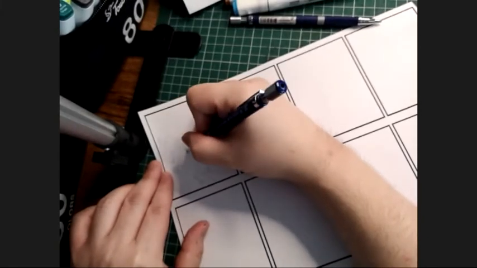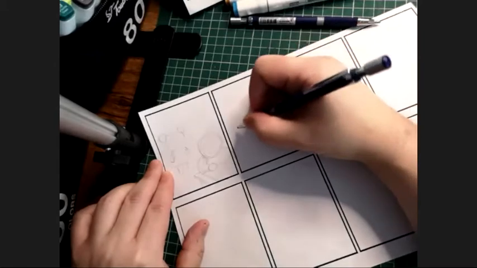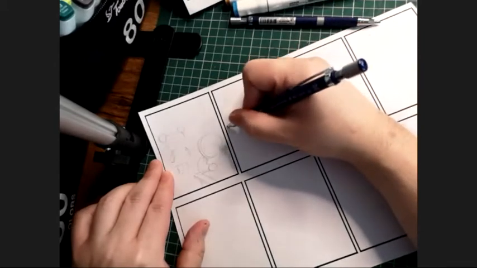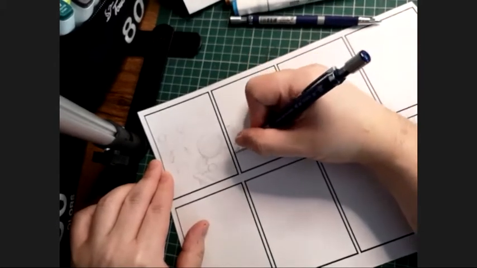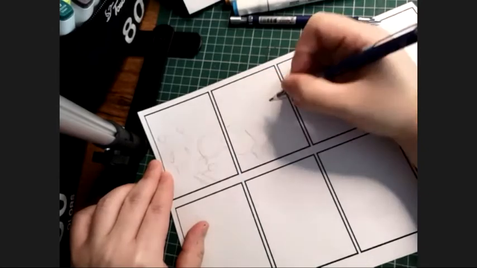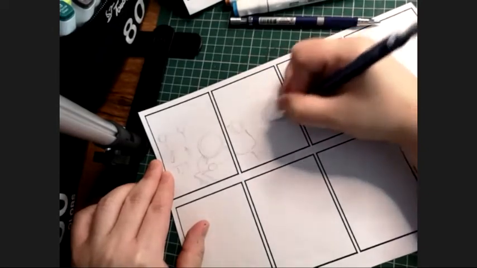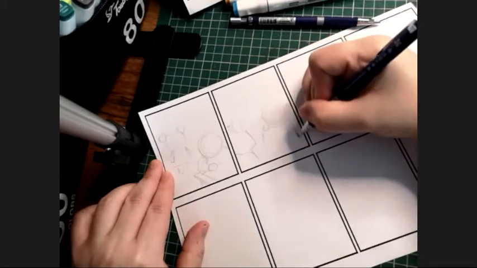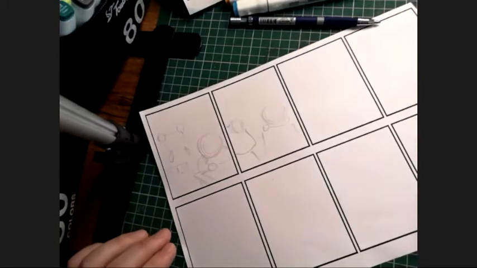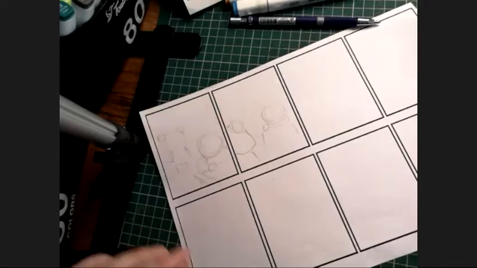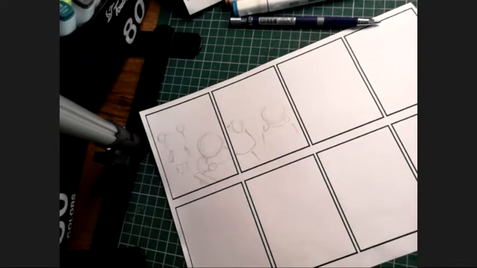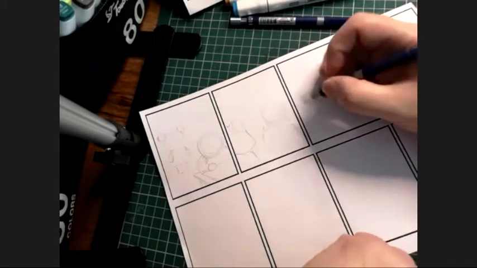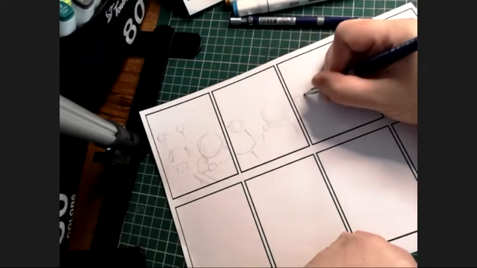That's one. So in this situation, 虾饺 is walking towards 包子, and 包子 is seated there drawing. So let me draw that first, just very roughly.